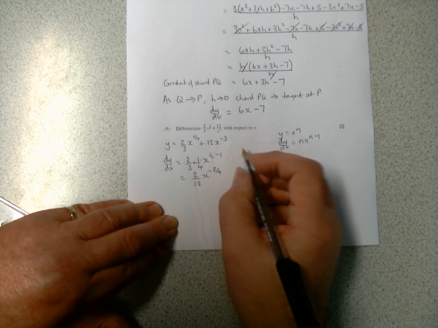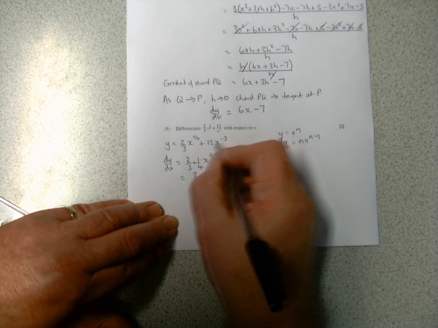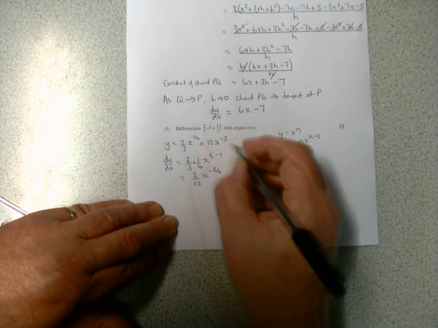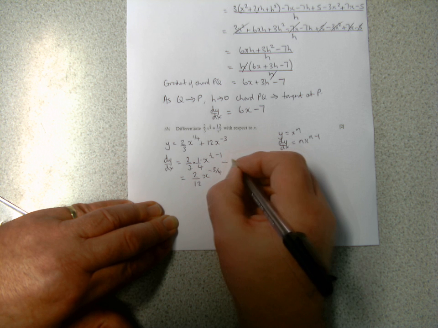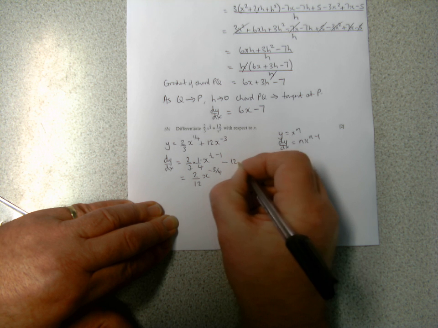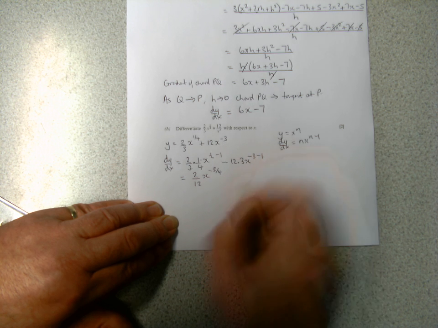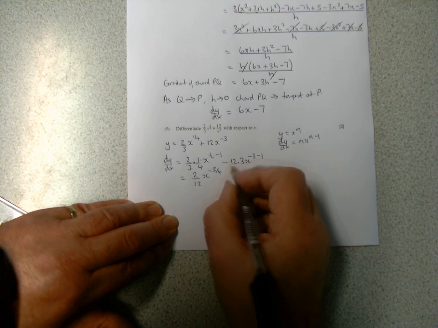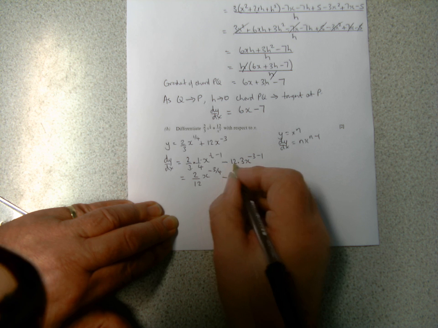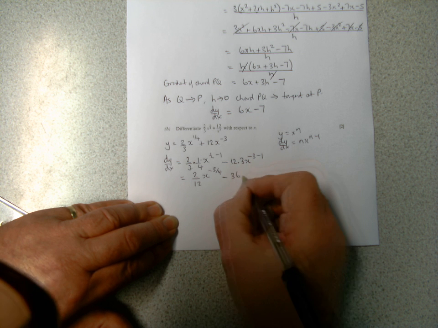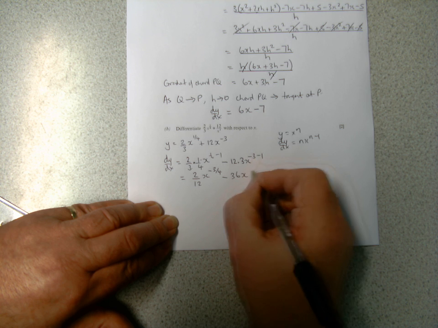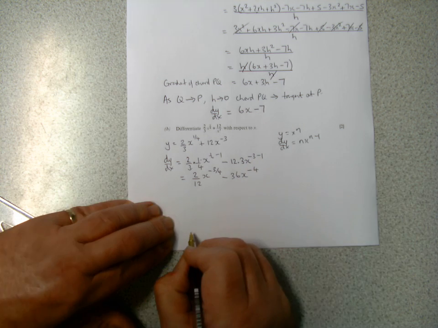And the second term, the minus comes down, so that's minus 12 times 3x to the power of minus 3 minus 1. So this second term is minus 12 3s are 36. x to the power of minus 3 minus 1 is minus 4.